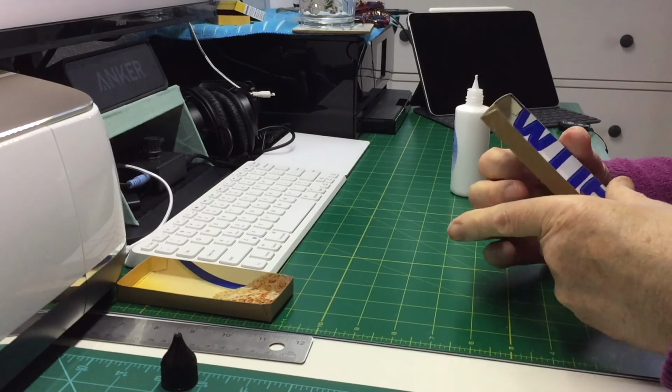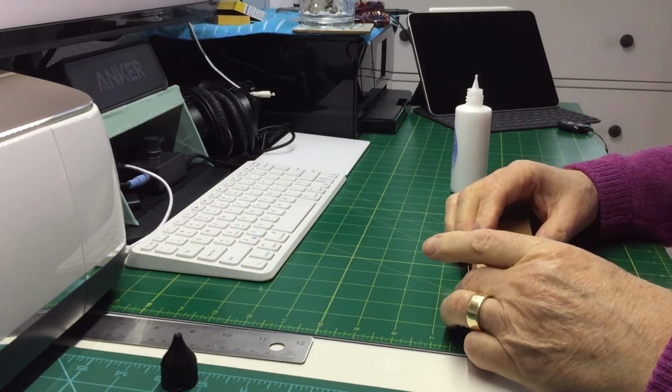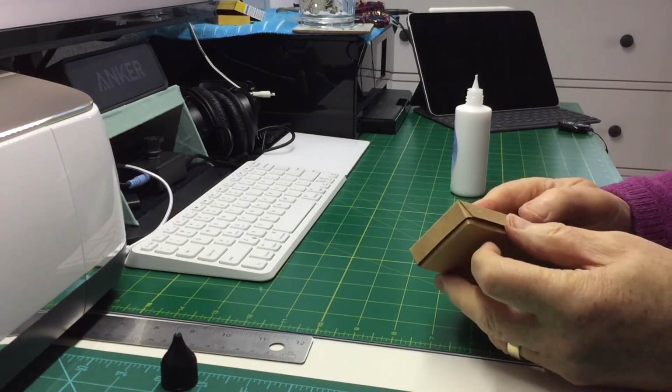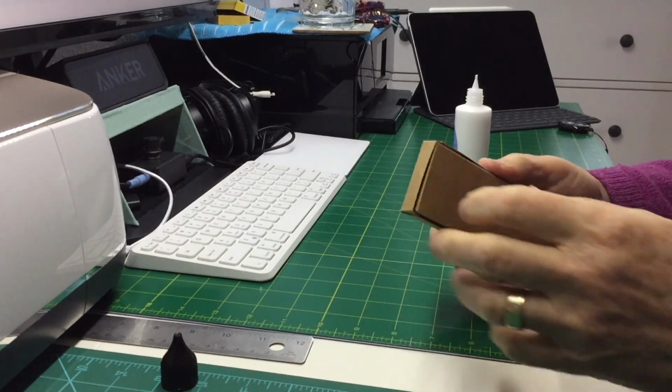Just squeeze it about a bit to straighten this up. Then they should fit together just like that. There's your box.